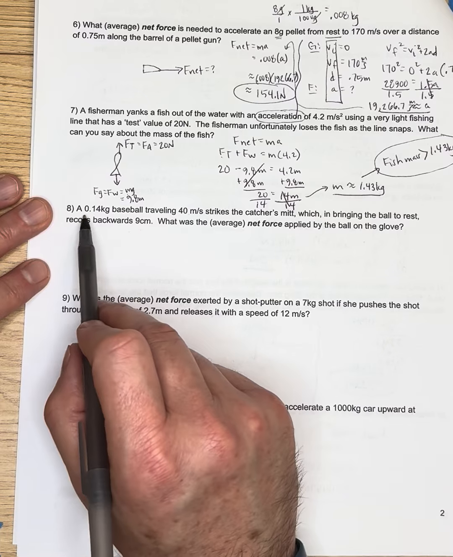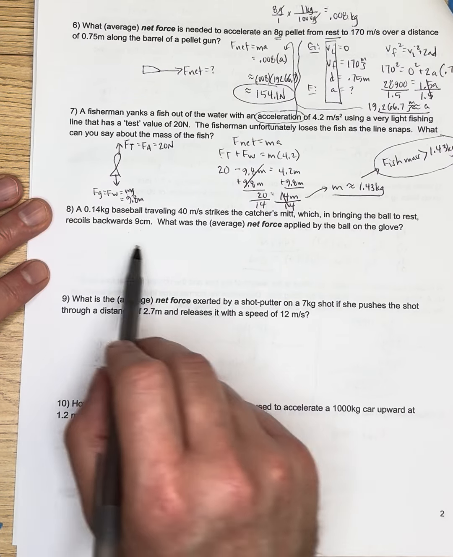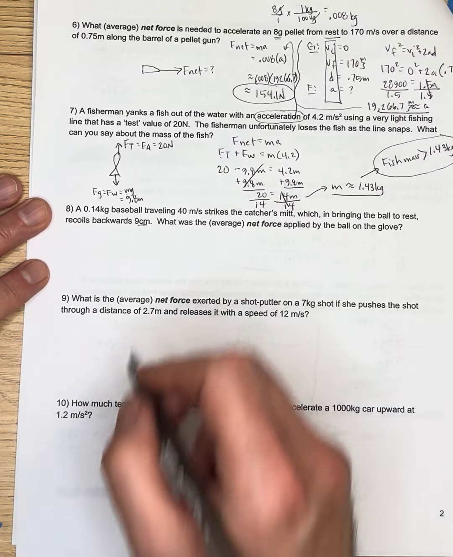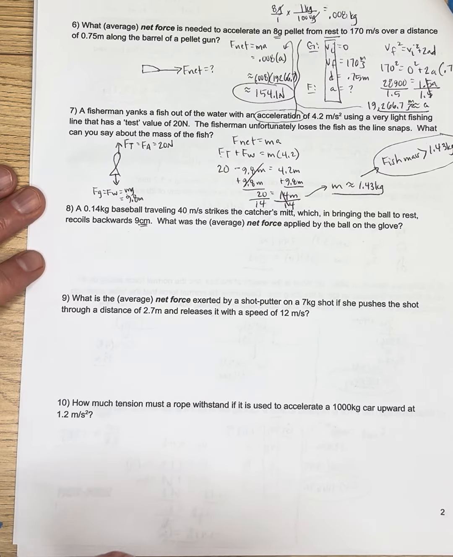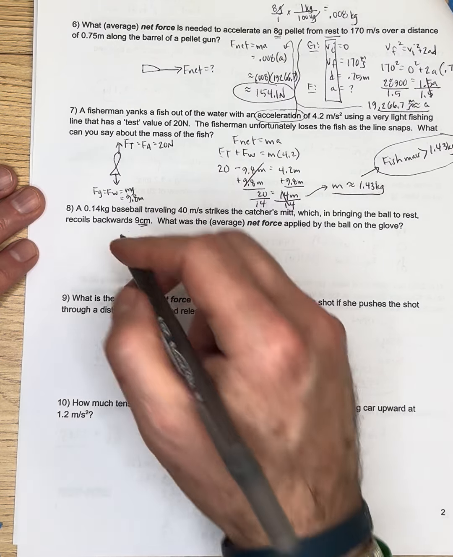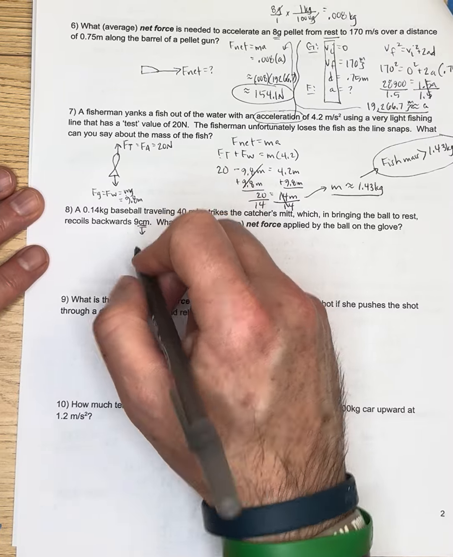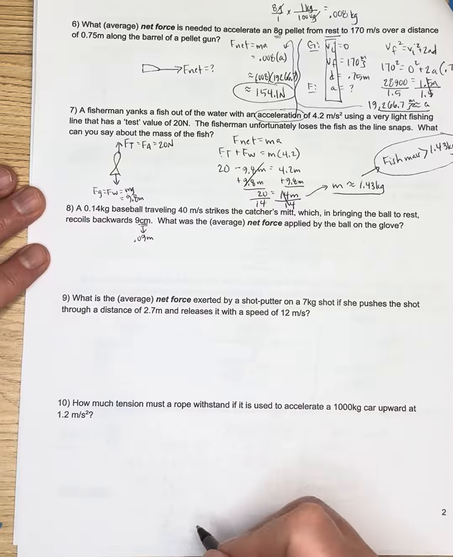So let's see. So the ball's mass is expressed in kilograms, which is what we want, but the distance the glove comes backwards, 9 centimeters, we're going to have to convert that to meters to be consistent with our units. Well, there's 100 centimeters in a meter, so we can do 9 divided by 100. So that's the same as moving the decimal 2 to the left. So this is 0.09 meters.